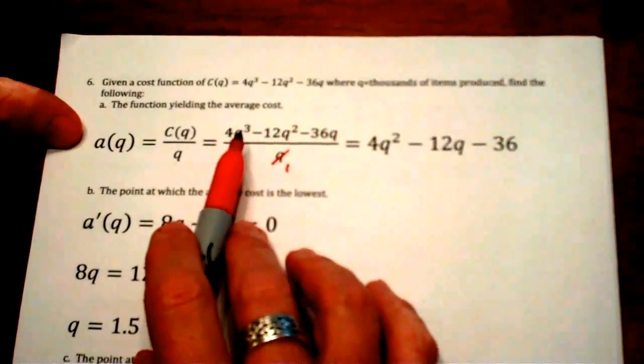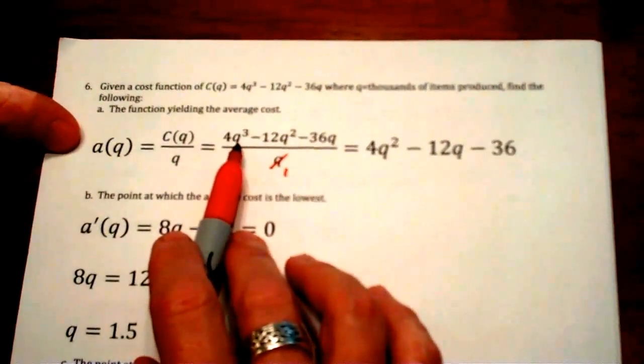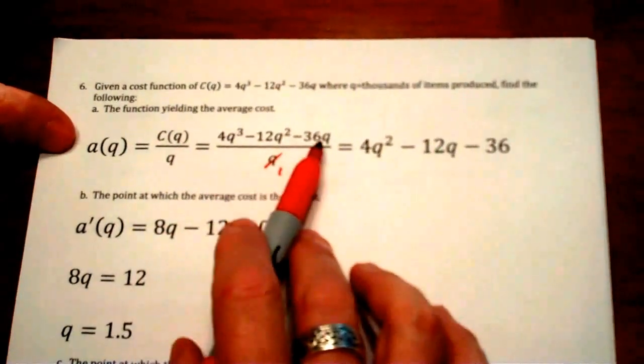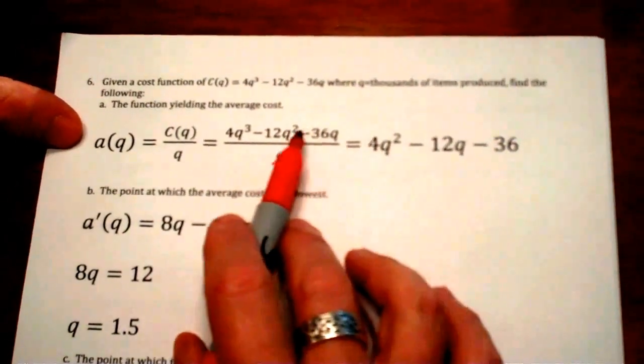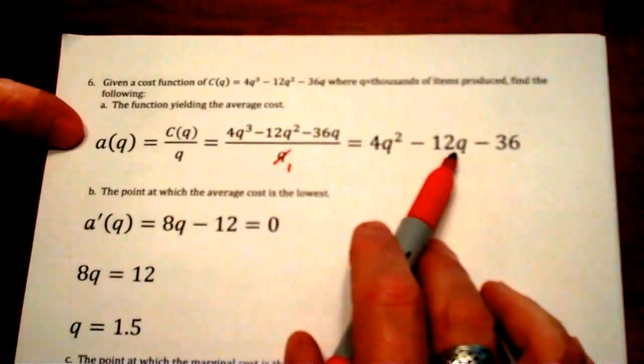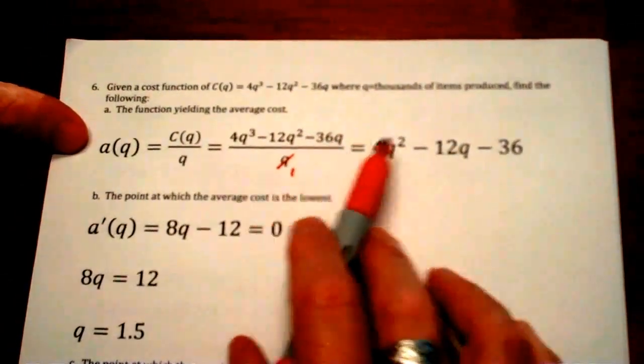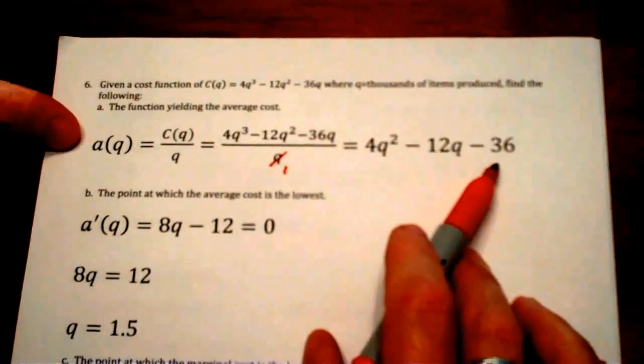In the numerator, I merely take out 1q from each one of my terms. So I had 3 here, I now only have 2. I had 1 here, I now only have 1. I had 1q here, and of course I have no q's left since it canceled.